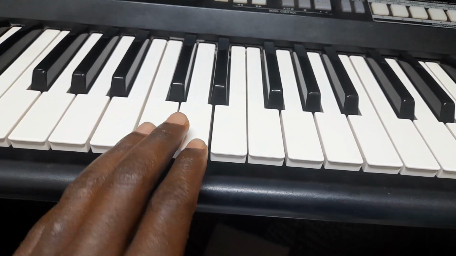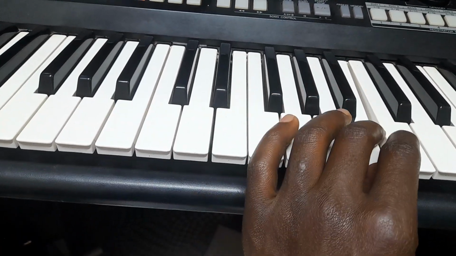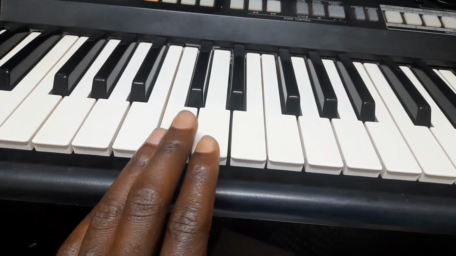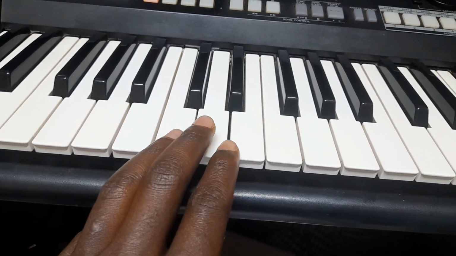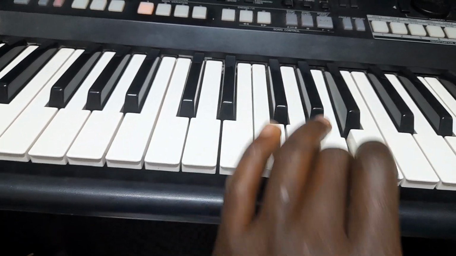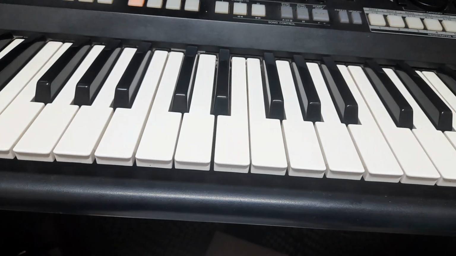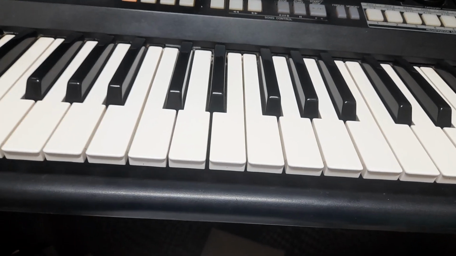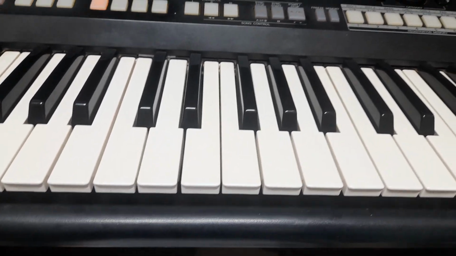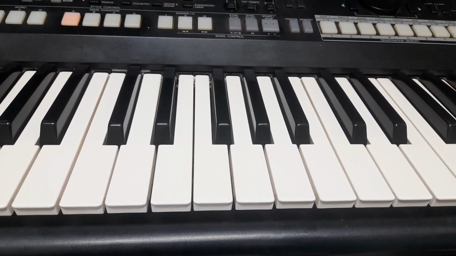Then if I use numbers, I'll have 1, 2, 3, 4, 5, 6, 7, and 8. And if I use the note names, I will have C, D, E, F, G, A, B, and C. Make sure that you are able to do the scale using either the numbers, the note names, and also the solfas. Just make sure that you learn all those three ways.